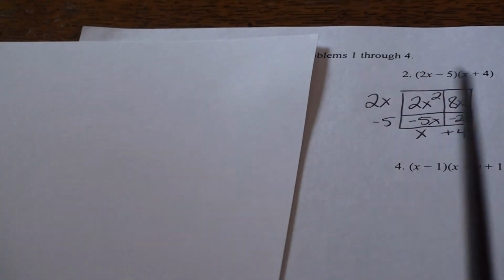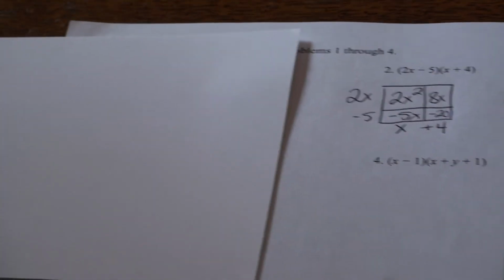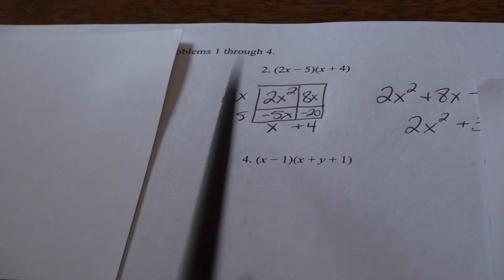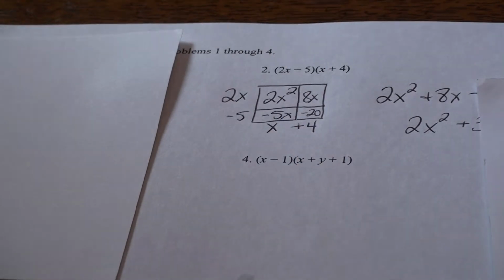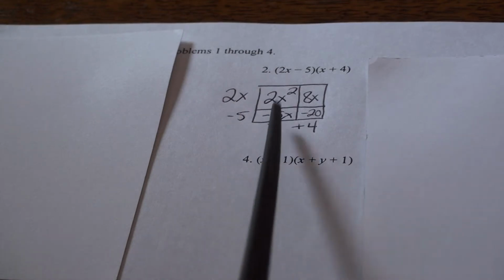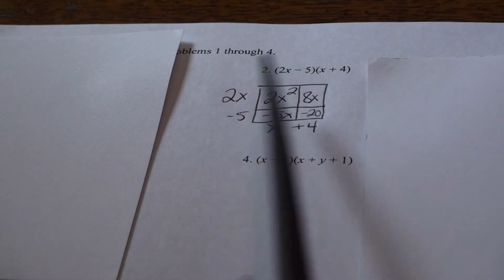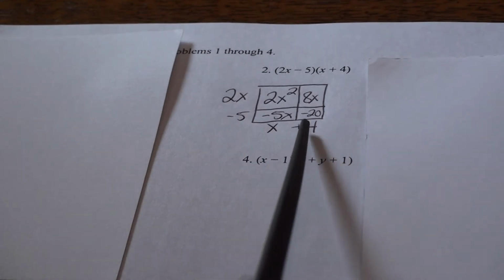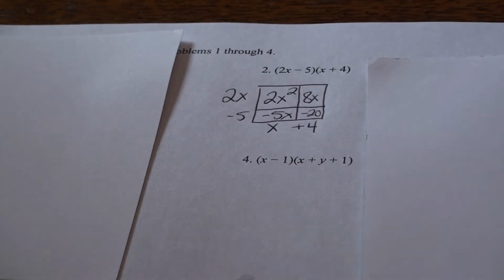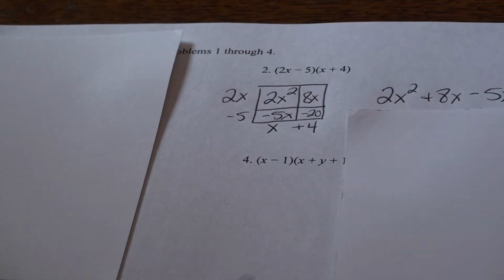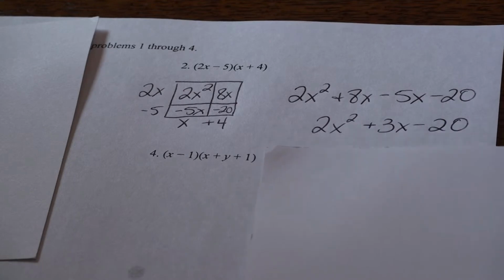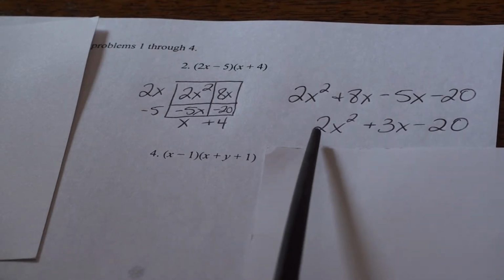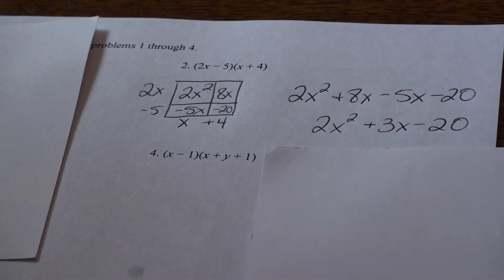So we have the quantity 2x minus 5 times the quantity x plus 4. So I have 2x minus 5, and I have x plus 4. And again, we're multiplying. 2x times x is 2x squared. Negative 5 times x is negative 5x. 2x times 4 is 8x. And negative 5 times 4 is negative 20. So I have the terms 2x squared plus 8x minus 5x minus 20. So now when you combine your like terms, 8x minus 5x is 3x. So I have 2x squared plus 3x minus 20.